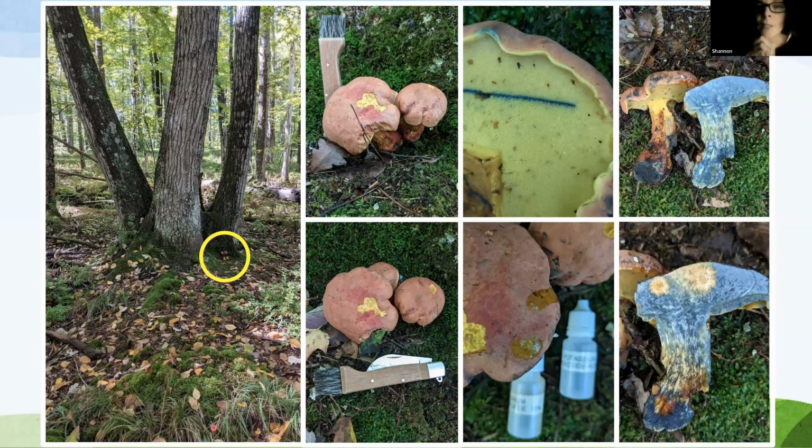And it's a delightful process. And I hope that this encourages everyone to be an active participant and get out there and identify some mushrooms. So I really want to thank you all for hanging tough with me, and I'm happy to take any questions.